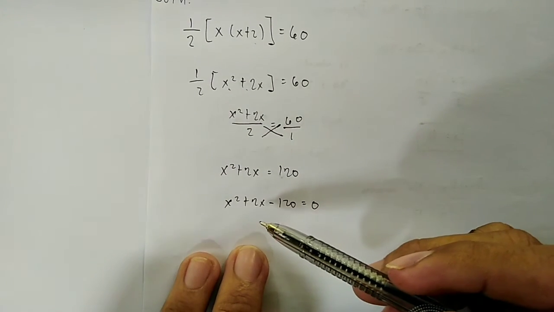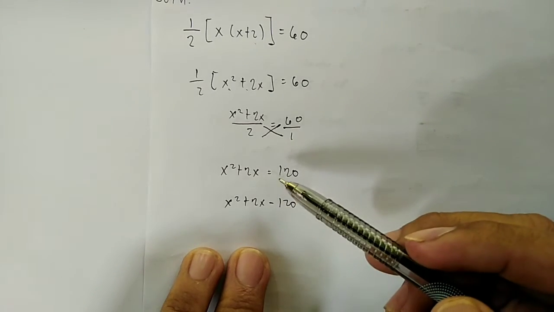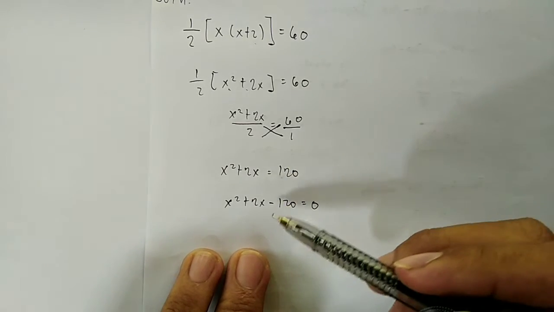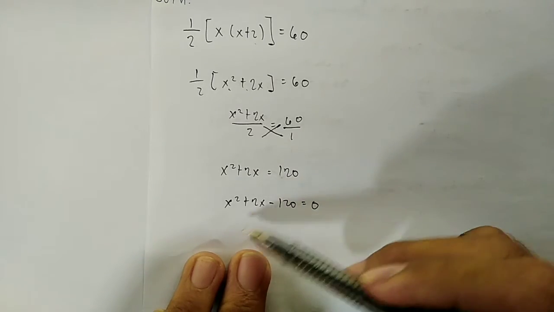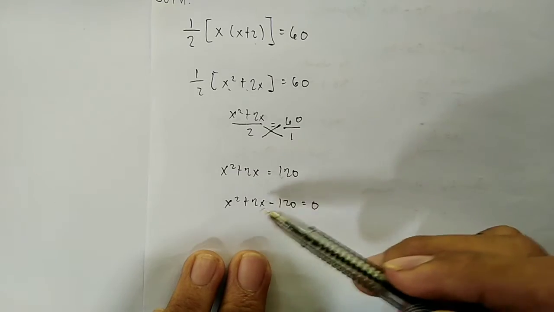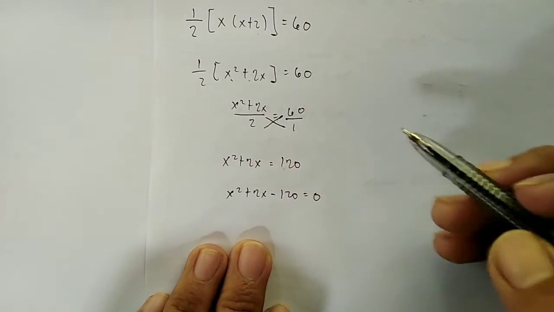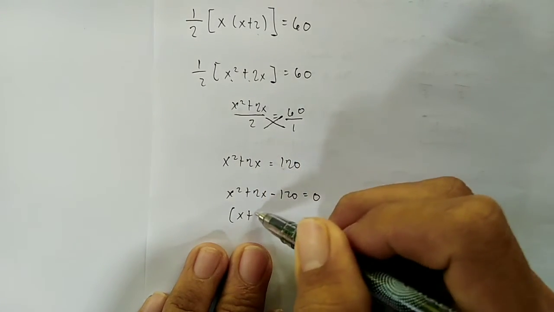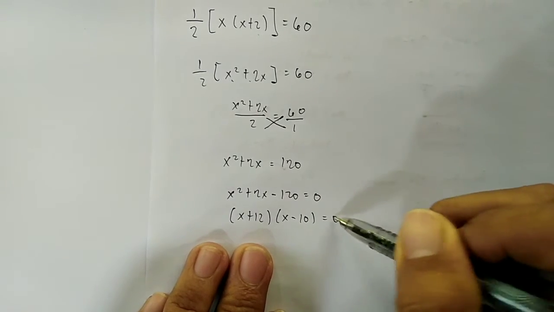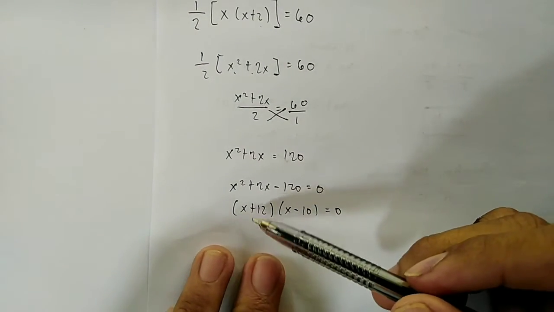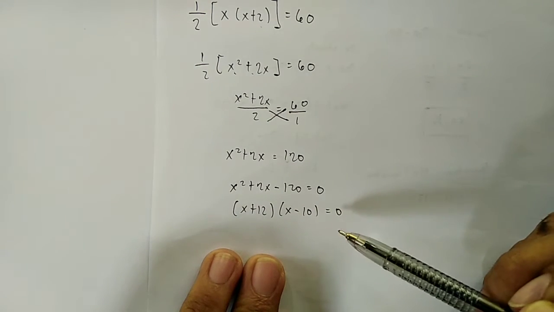So every quadratic equation can be factored, or I mean, if there is a quadratic equation, there is a possibility that there are factors. So we can factor this quadratic equation defined by x squared plus 2x minus 120 is equals to 0. So the factor of this will be x plus 12 and x minus 10 is equals to 0. So where did we get the quantity of x plus 12 times the quantity of x minus 10 is equals to 0?